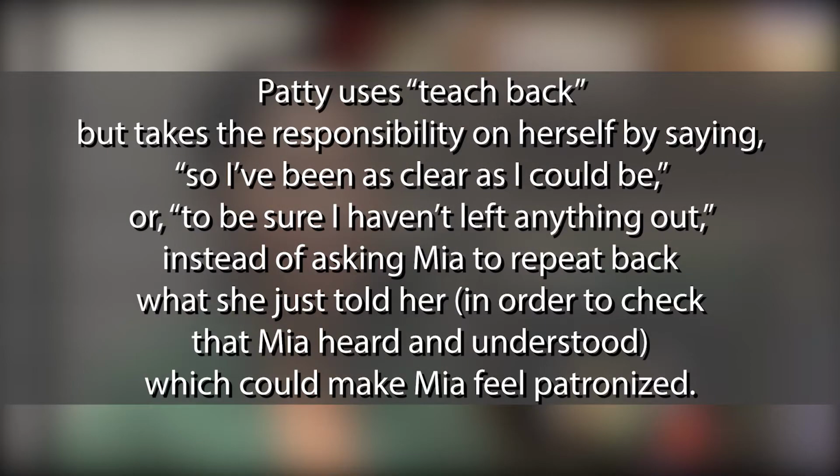Great. Patty uses teach back, but takes the responsibility on herself by saying, "So I've been as clear as I could be," or "To be sure I haven't left anything out," instead of asking Mia to repeat back what she just told her in order to check that Mia heard and understood, which could make Mia feel patronized. So we've gone over just a ton of information today, and I want to be sure I've been as clear as I can possibly be and haven't left anything out. Can you tell me how you're going to reduce bleeding when you use the copper IUD?